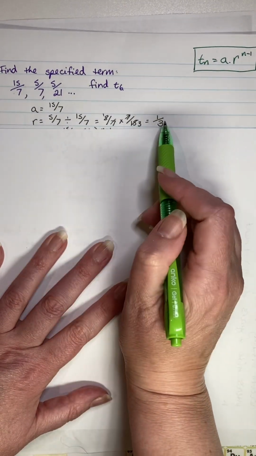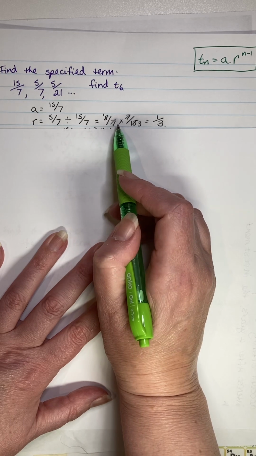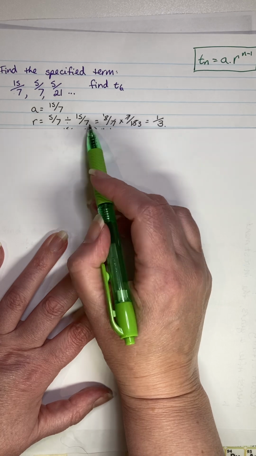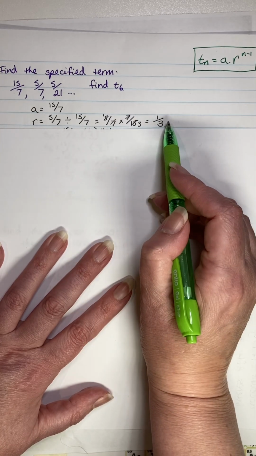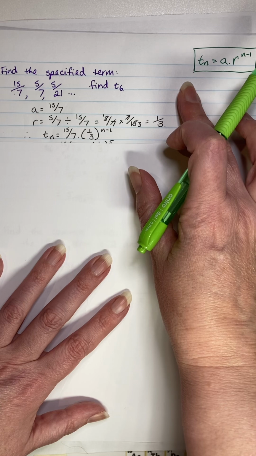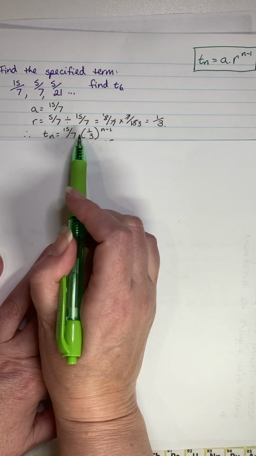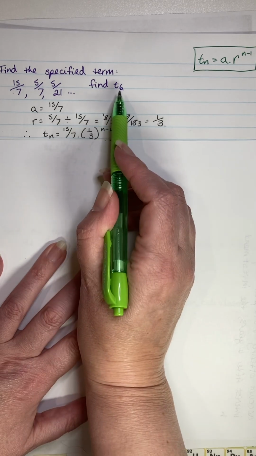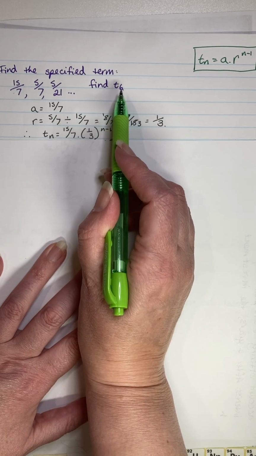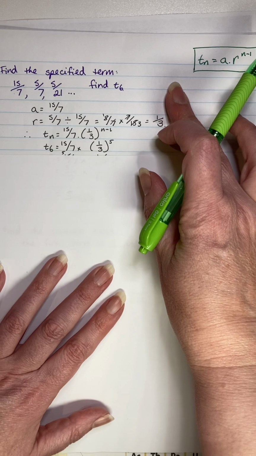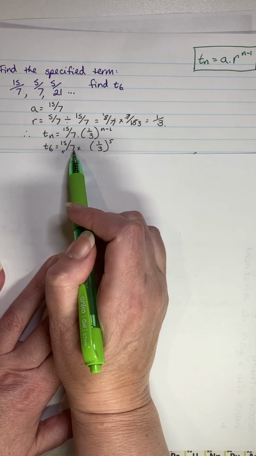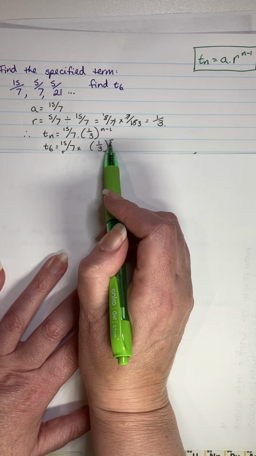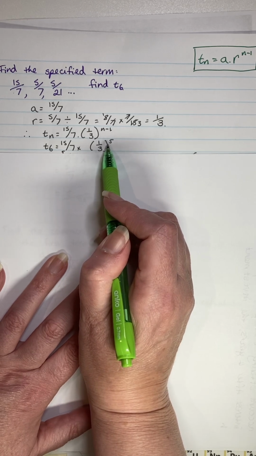We do this and we keep it as fractions because with sevenths, we're just not going to get nice decimals. So stick to fractions and we end up with R is a third, which means that now we know what our formula is. Then we're just going to put in 6, which means T6 equals 15 on 7 times 1/3 to the power of n minus 1, so it's 6 minus 1, so it's 5.